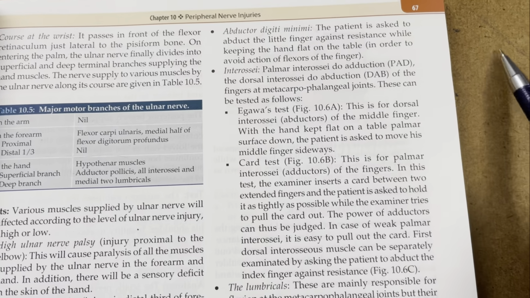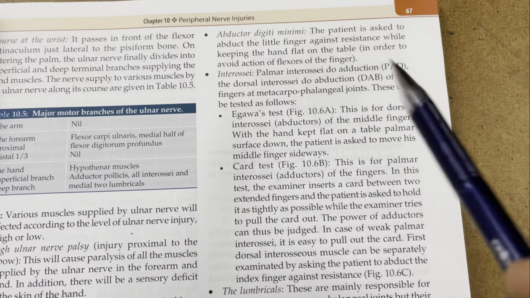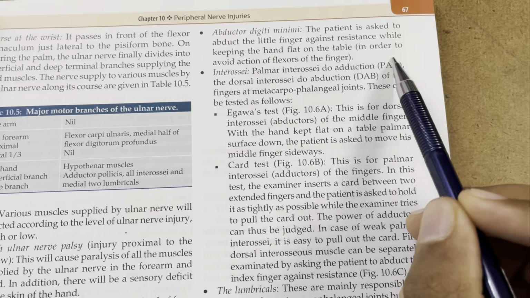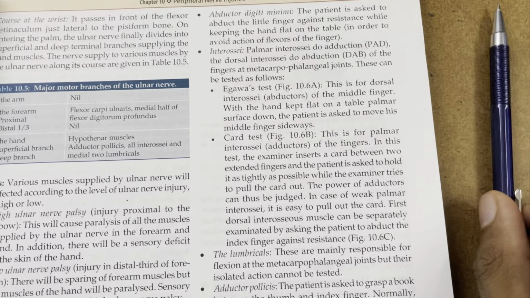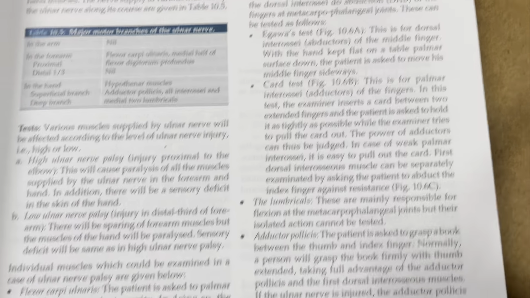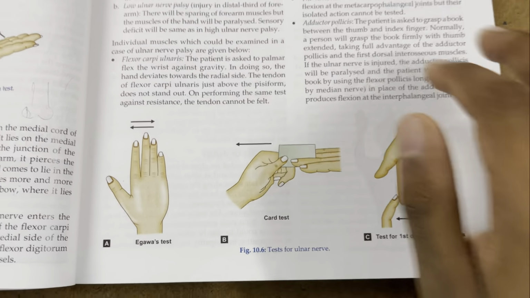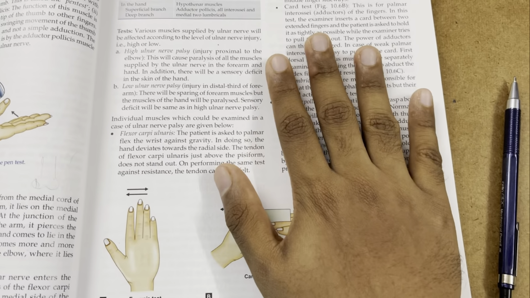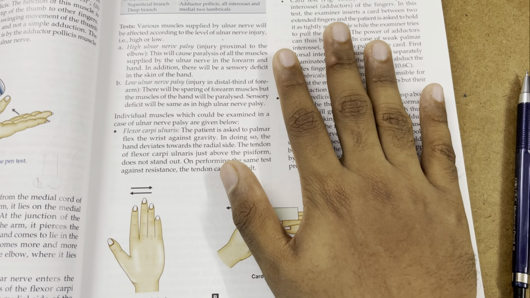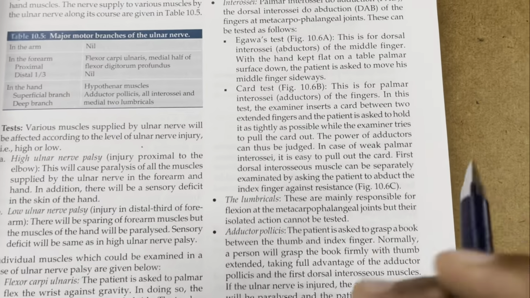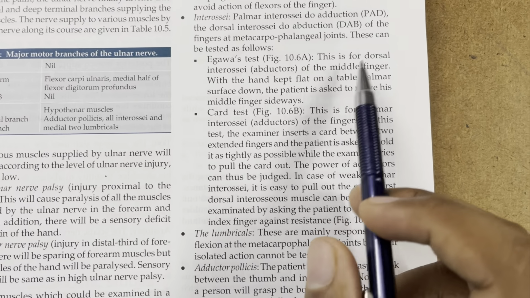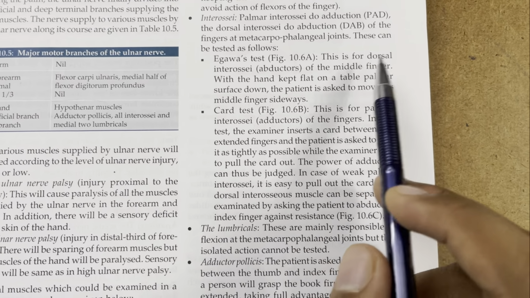Next, interossei. So PAD and DAB, remember this. Palmar interossei do adduction and dorsal interossei do abduction, at the MCP, the metacarpophalangeal joints. So you have something called the Igawa test. Basically you place your hand flat on the surface, and then you try to move the middle finger sideways. So that is the Igawa test. This is for dorsal interossei, abductors of the middle finger.